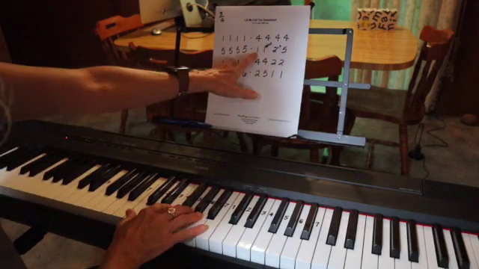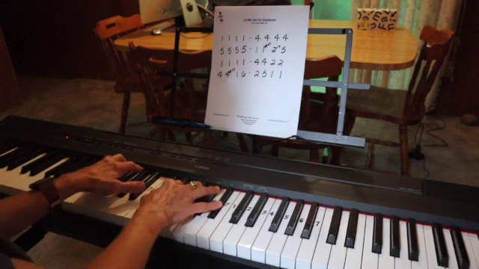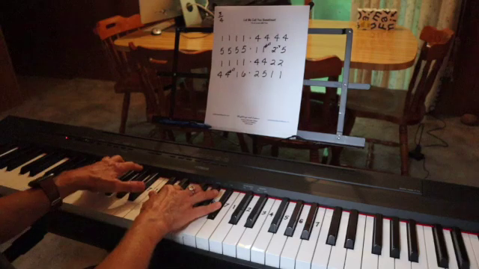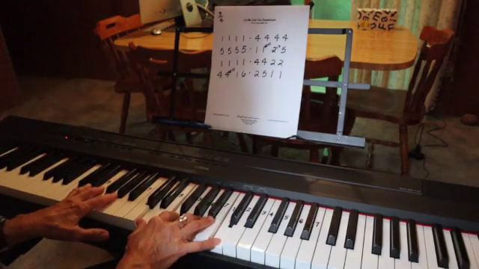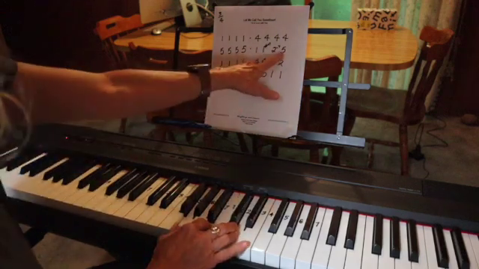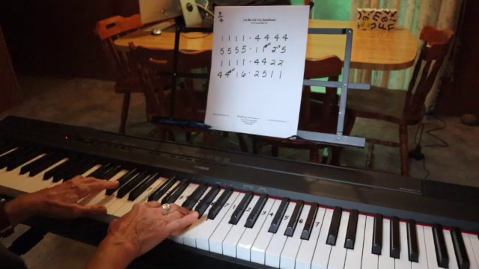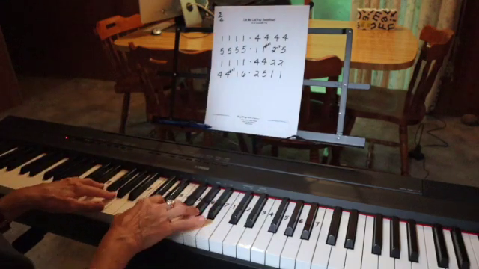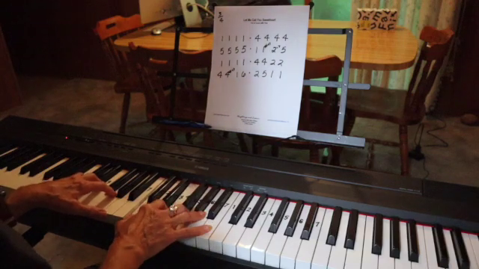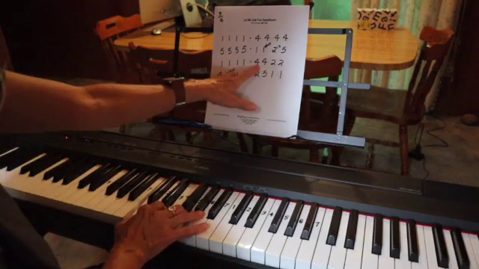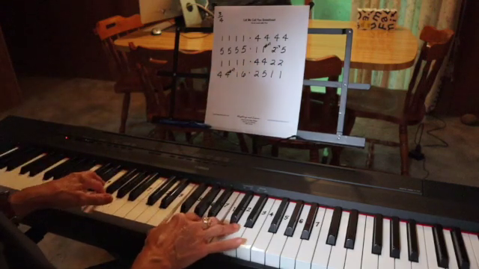So let's go back here and play that again. 1, 2, 3. And here's the 2 minor 7. Back to the 3rd line.